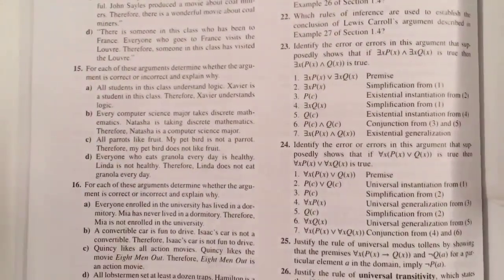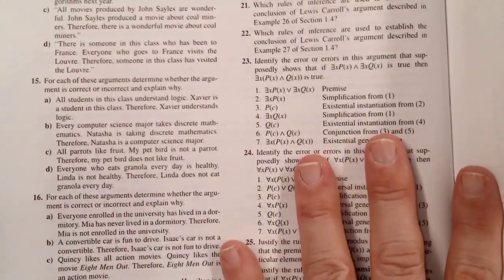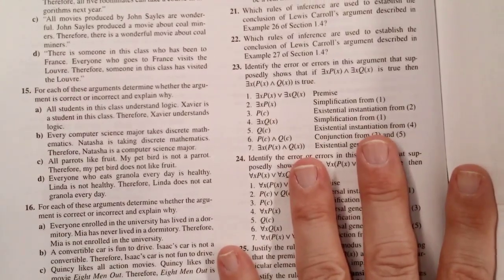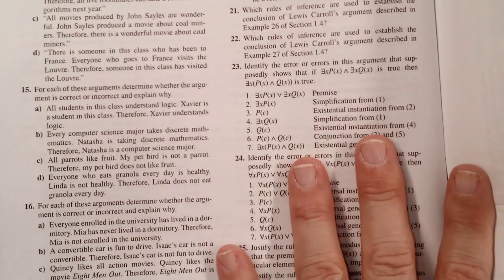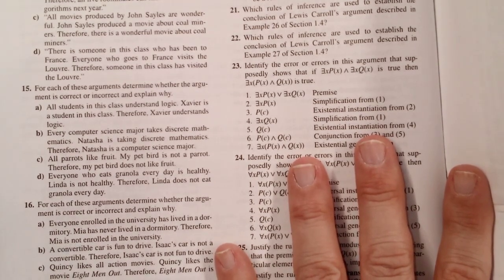Page 84 again. B, every computer science major takes discrete mathematics. Natasha is taking discrete math. Natasha is a CS major. Is this valid or invalid? Is this instantiation or generalization? Those are two separate questions.